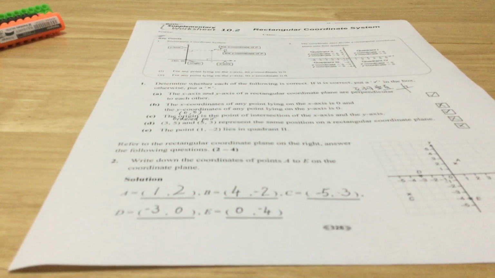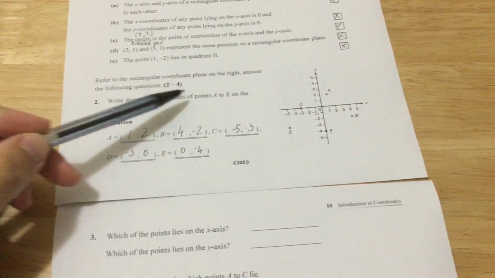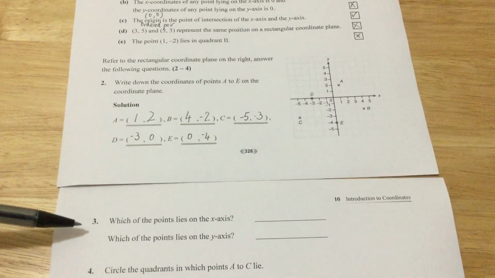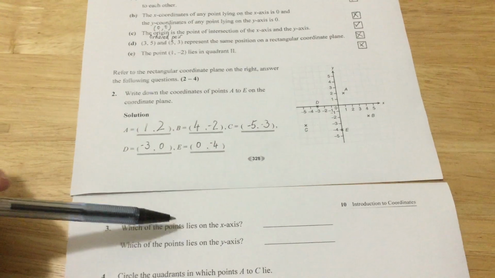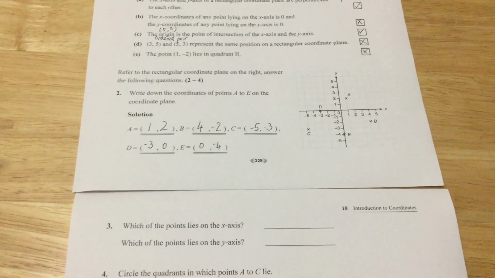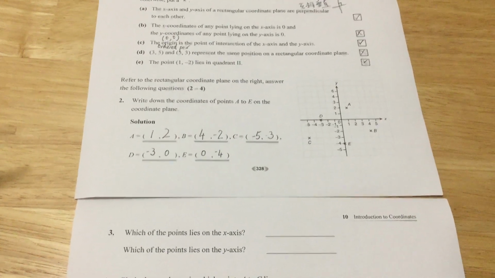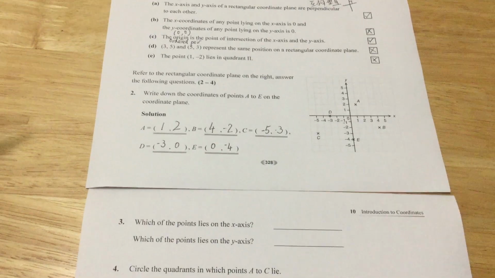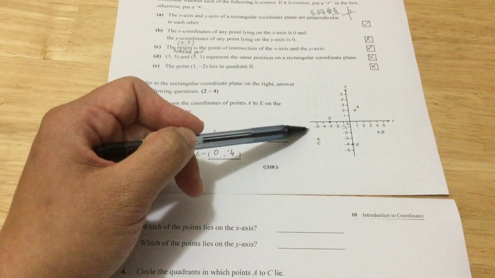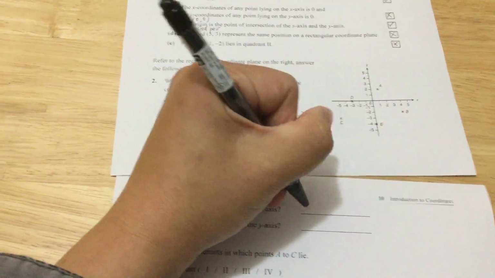Okay, now we will go to question 3. For question 2, you will have to write down all these 5 coordinates. And for question 3, we are going to ask you which of the points lies on the x-axis. 5-second pause. The answer is only 1, because this one is called the x-axis with the x. So only point D is on here, so the answer is D.